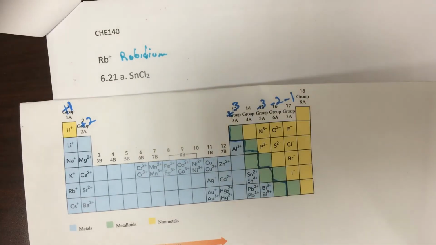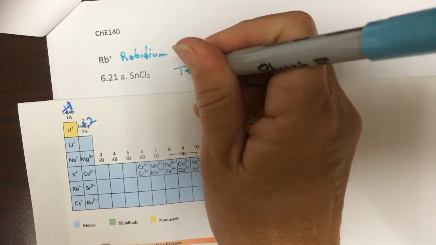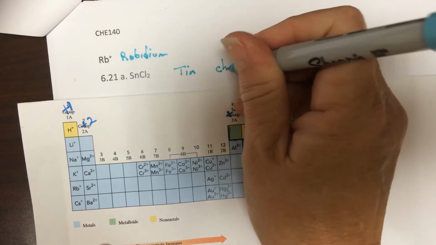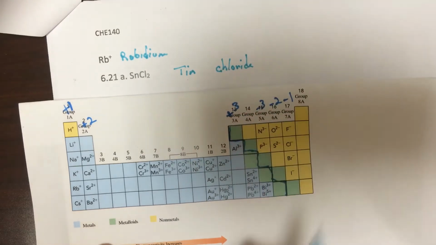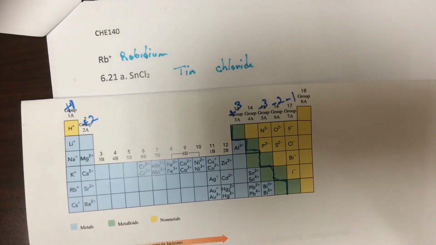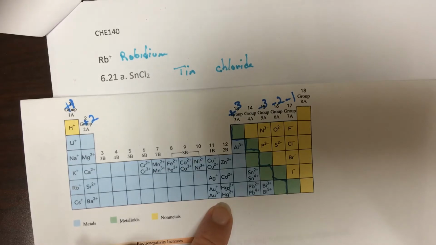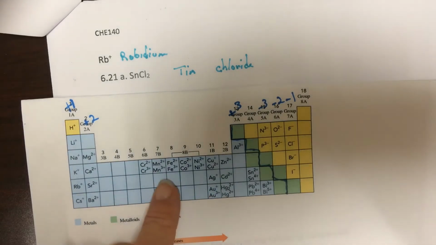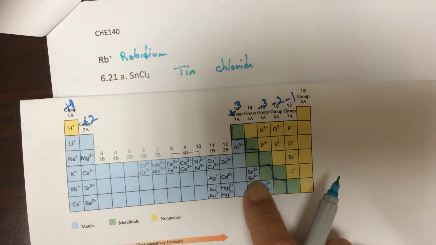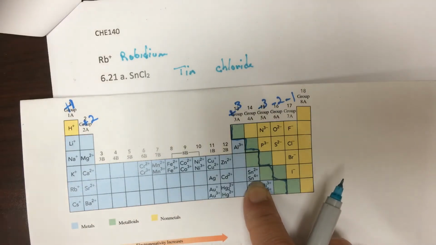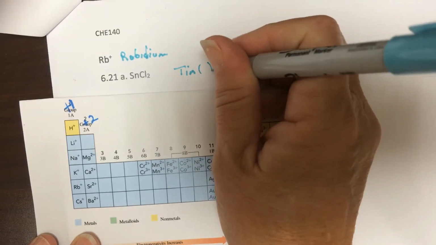Okay, so let's practice writing some more complex compounds. This is SnCl2, which is tin chloride. So it'll be tin. But when we look up the charge on our table here, we see that tin could be, where is it? Here it is. It could be +2 or it might be +4. And we need to know which one we've got because we're going to have to put these brackets in.